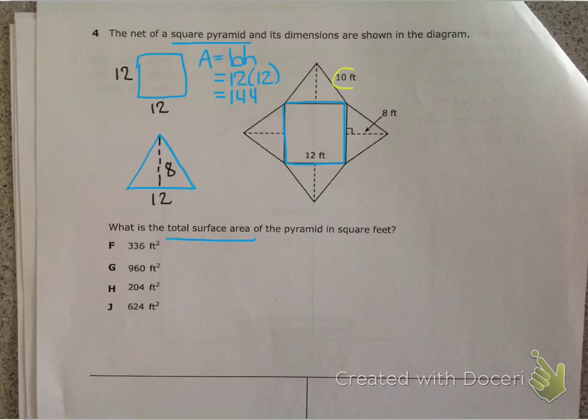It gives you this 10 right there, but I don't need that because the formula for the area of a triangle is 1/2 base times height. And the height is 8, not 10. Okay, that 10, remember, is leaning. It's a slanted height. And height is always going to make a right angle with the base, not going to be slanted like that. So I don't need that 10.